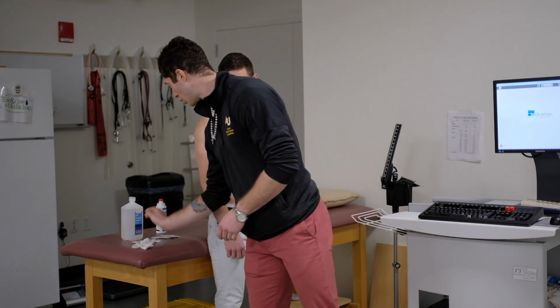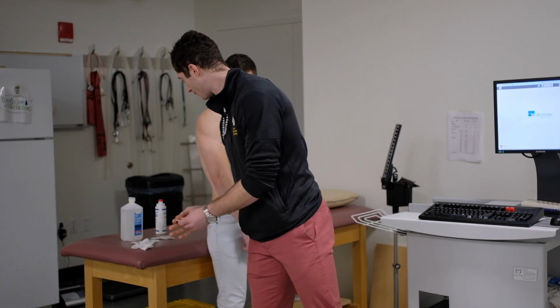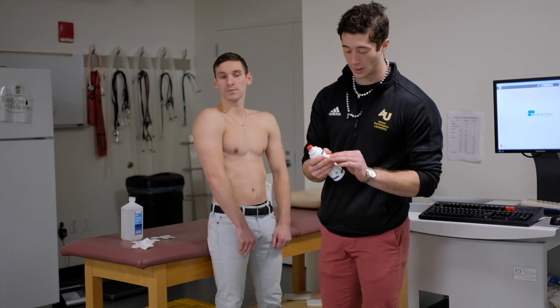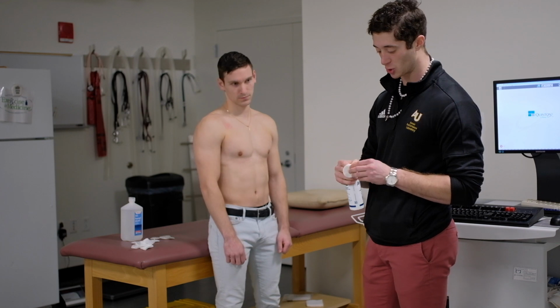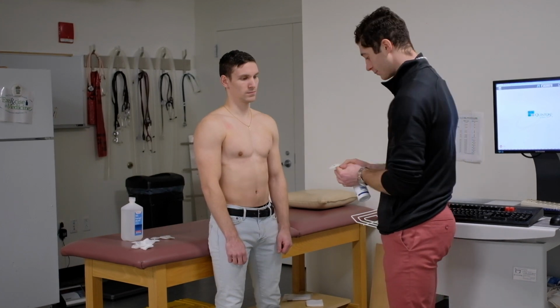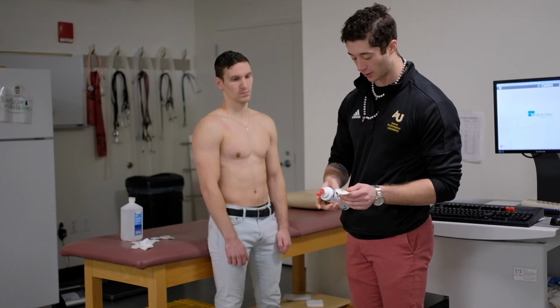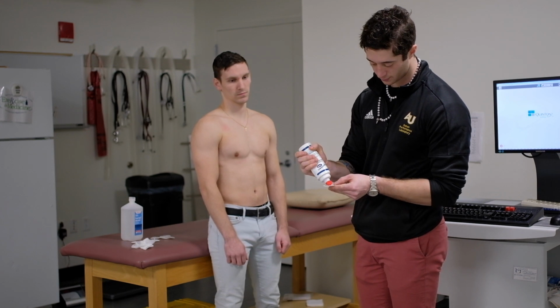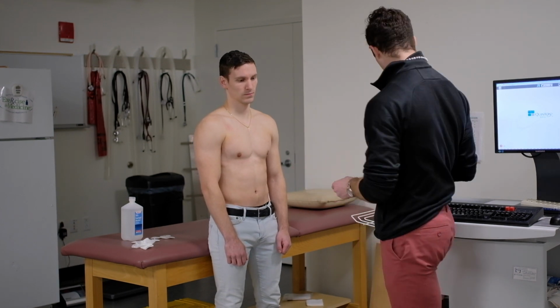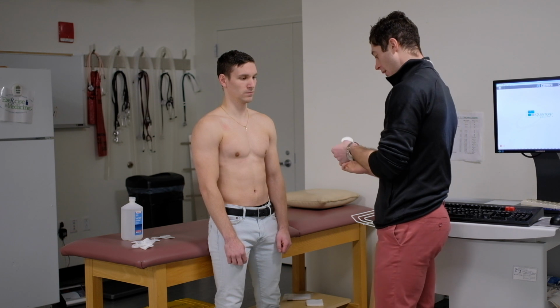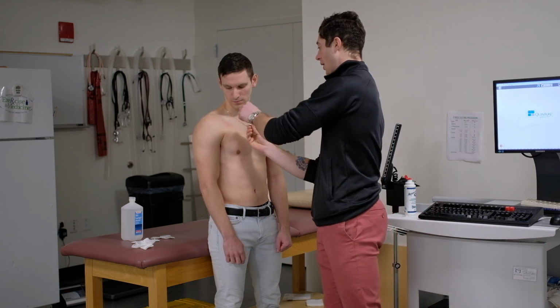After that's done, you can then take an electrode and the ultrasound gel and apply the ultrasound gel to the electrode backing. You only have to apply a little bit, and then go ahead and place the electrode on the spot that you wiped down.